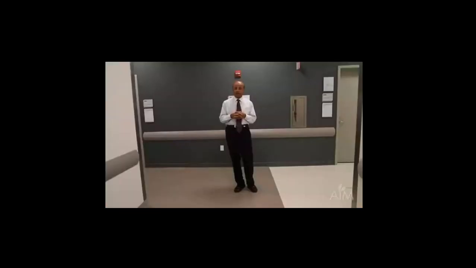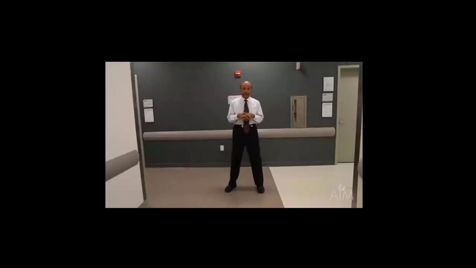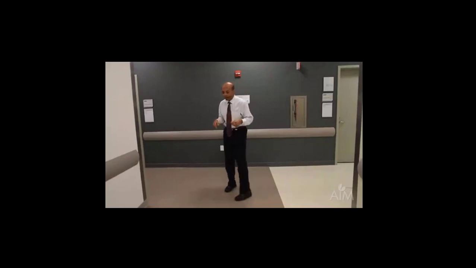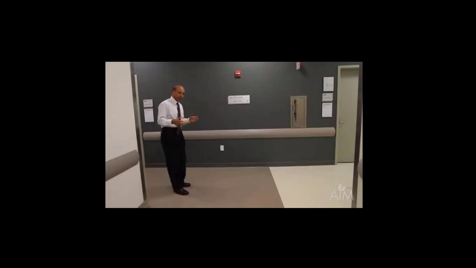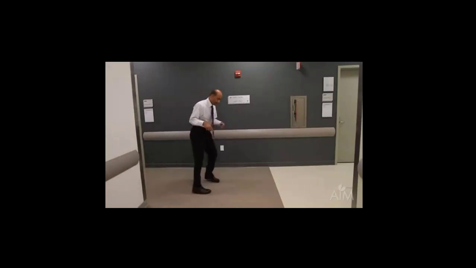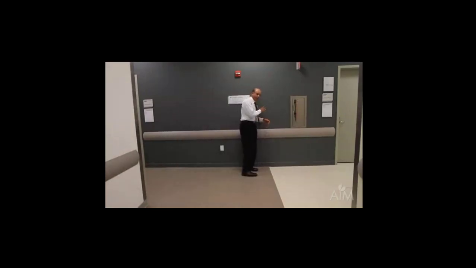The cerebellar gait is characterized by a broad stance and by a wide staggering quality to it. People will tend to fall towards the side of their illness, so if the illness is in the cerebellar hemisphere on the left, they might fall in that direction. When asked to stand still, their trunk may sway like this, and that is called titubation. And obviously they would have problems with all the other cerebellar tests.